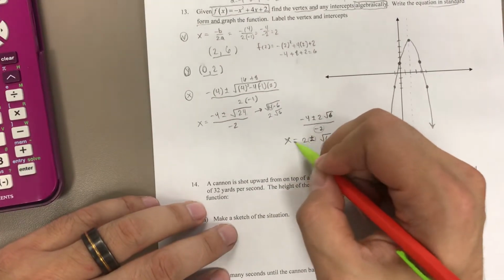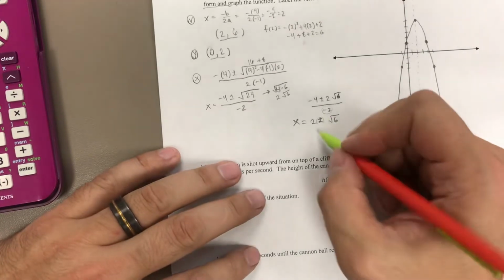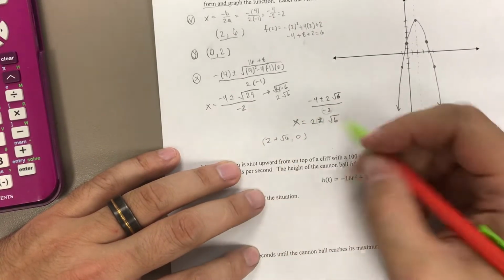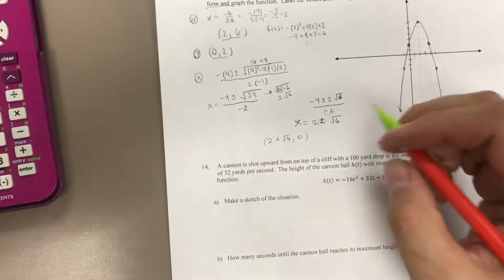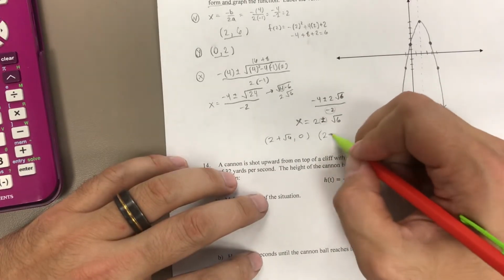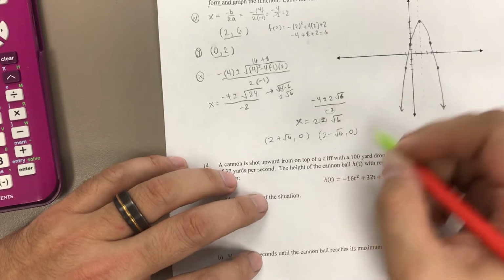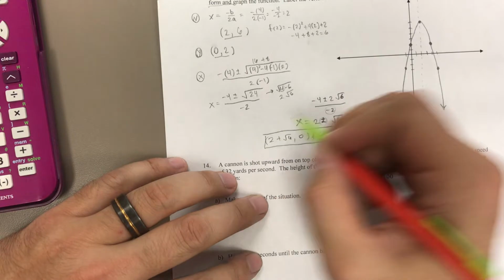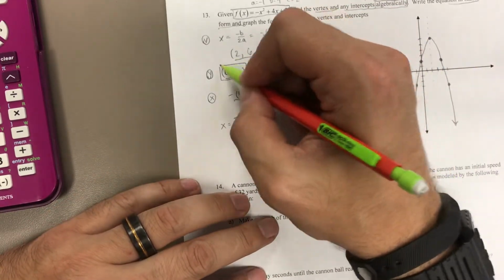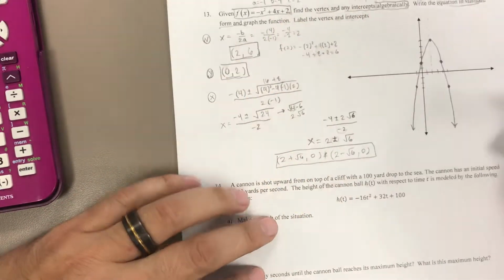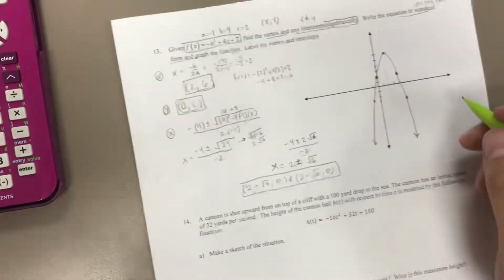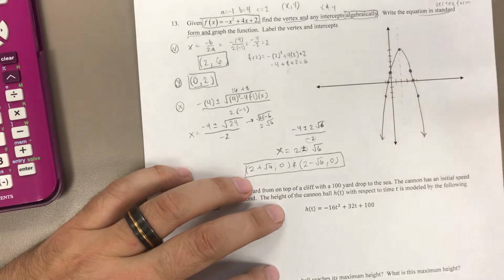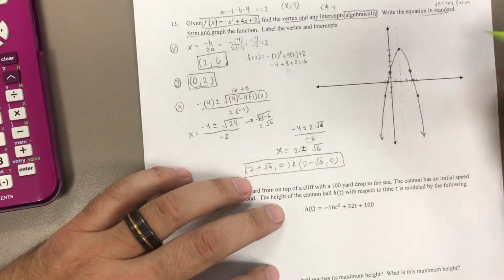So if I write it out as a coordinate, it's pretty easy. It's just 2 plus the square root of 6, 0, because that's how X-intercepts look. The Y value is always 0. And then my other coordinate would be 2 minus the square root of 6, 0. So these are my two X-intercepts. This is my Y-intercept, and here's my vertex. So I've got all of those parts pretty easily graphed out. And then if they want me to label my intercepts, I've got X-intercepts there, they're approximately there. My Y-intercept here, my vertex here.